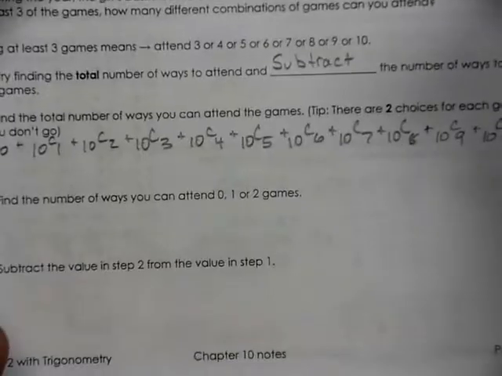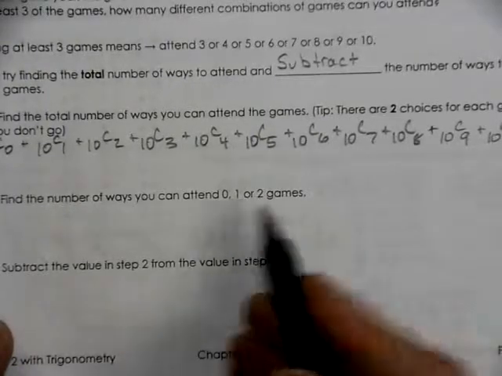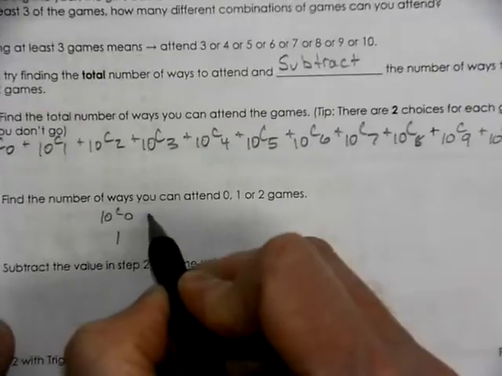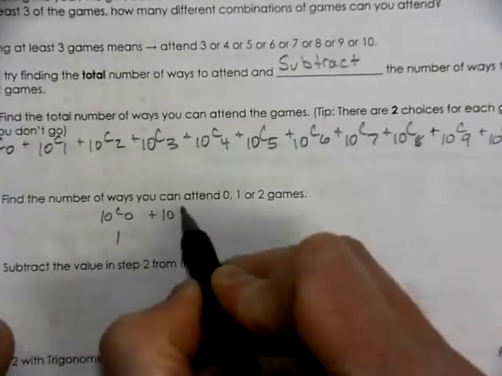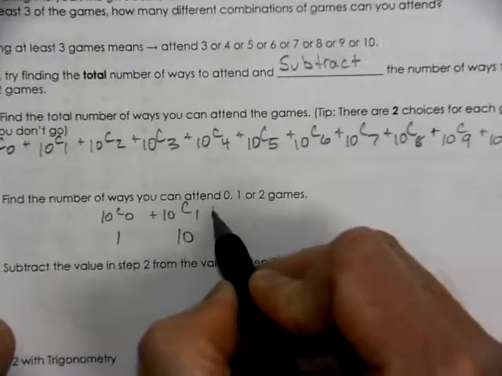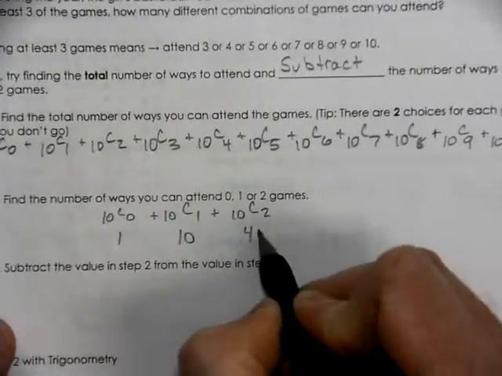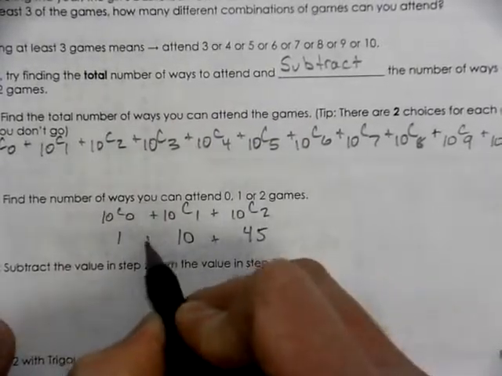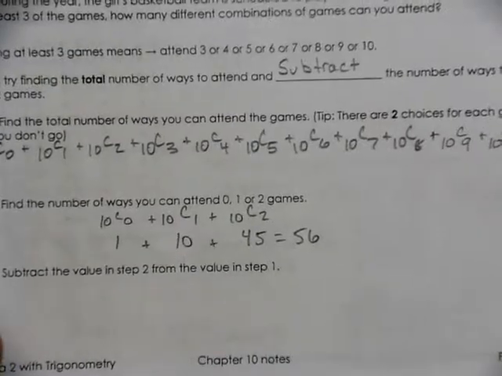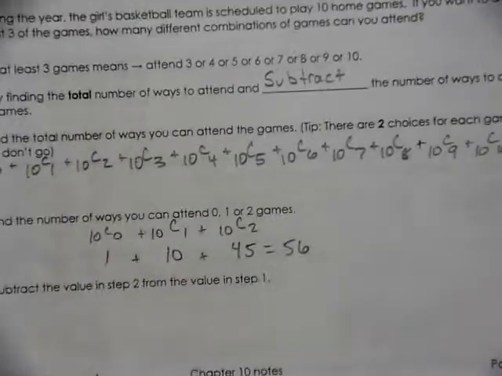Now if we're going to look at the number of ways of attending just 0, 1, or 2, which is the ways we're not considering coming, there's one way to go to 0 games. You don't go to any. There are 10 ways to go to 1 game. You either go to the first, or you go to the second, or the third. There are 45 ways to go to 2 games. That's a total of 56 ways if you're going to go to 0, 1, or 2 games.